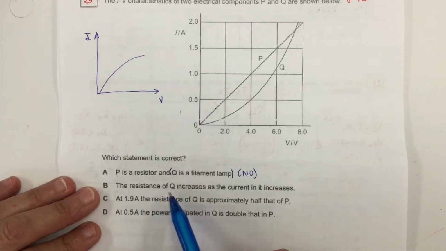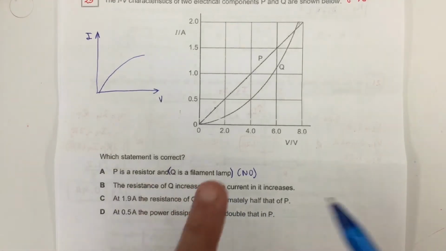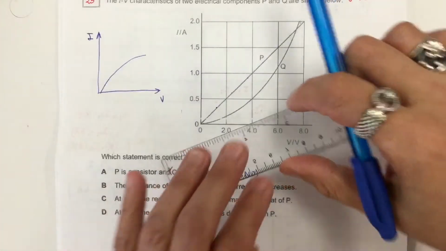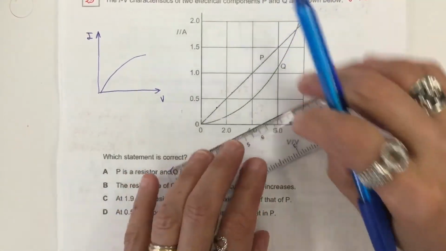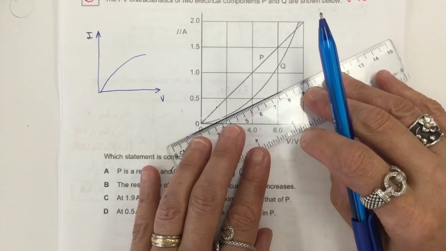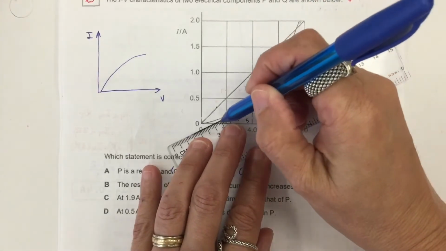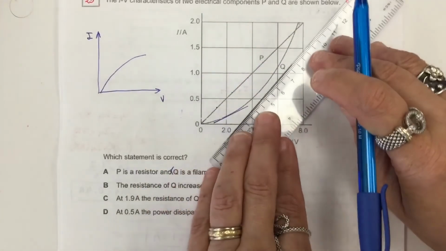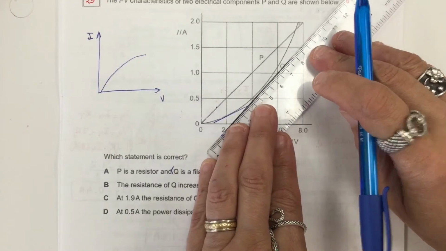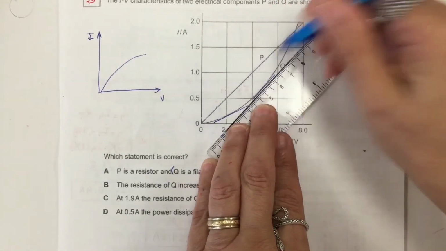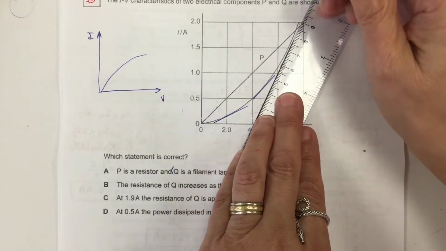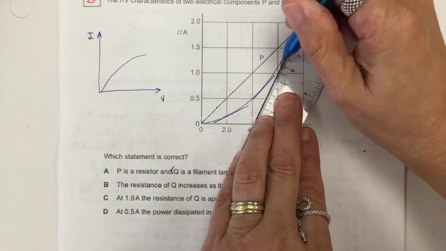To determine if the resistance of Q increases, we need to draw a tangent line. A tangent line is a line that does not cross. Let's get a few points here: 1, there's another one here, 2, and another one here, 3.